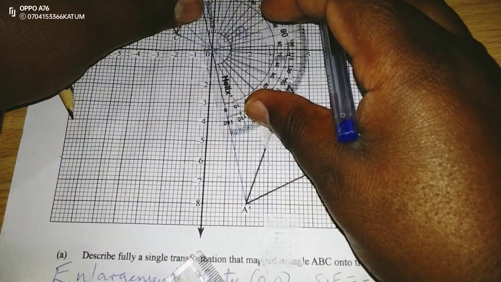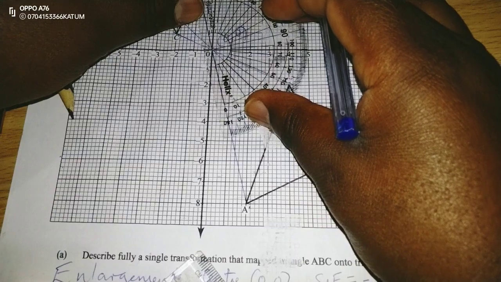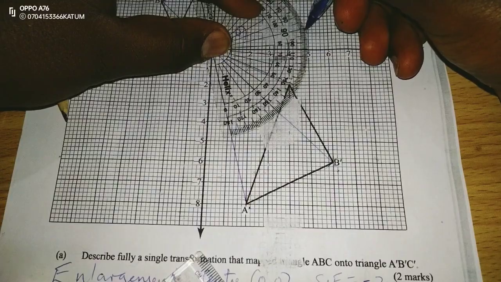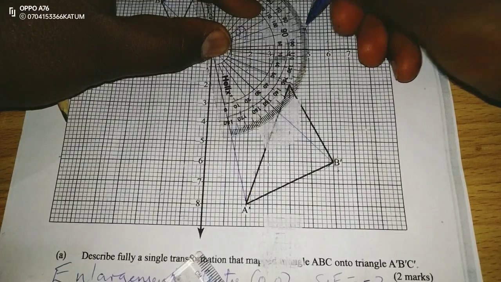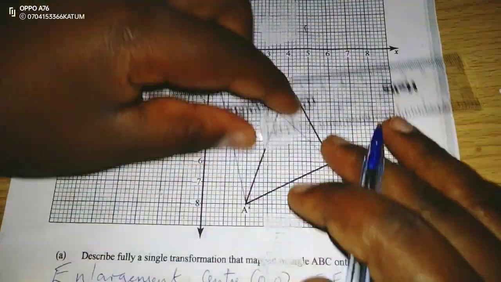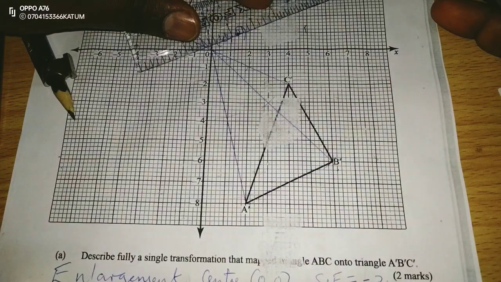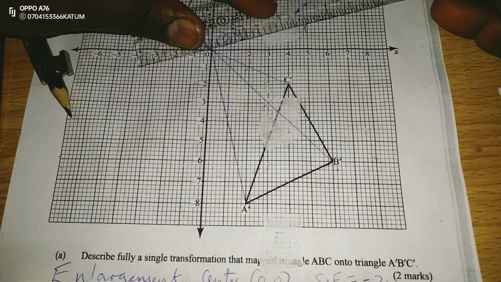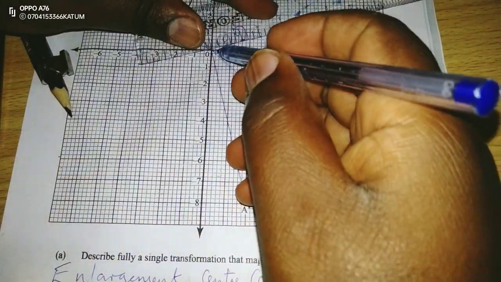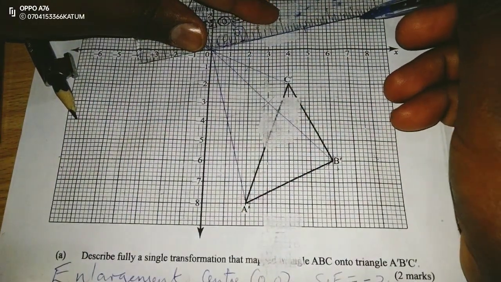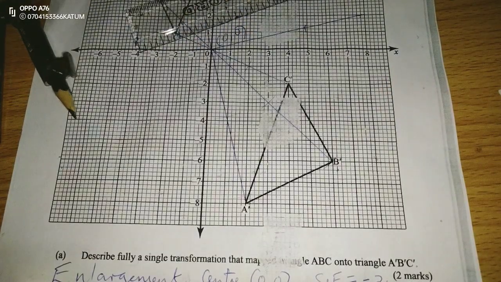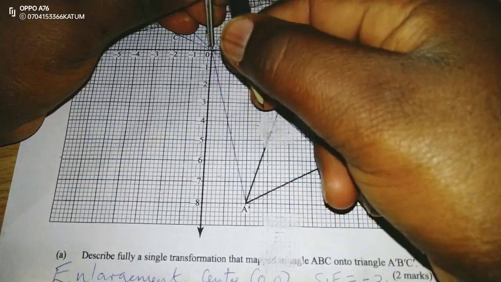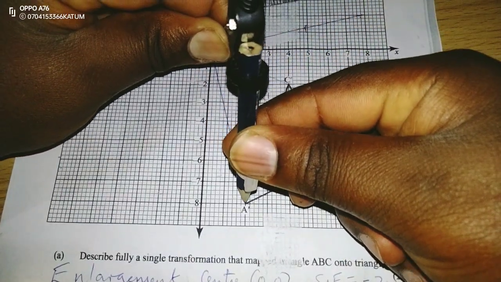Therefore, with the protractor there, I'm going to measure 90 degrees. That is the point. Then I produce a line here, such that with my compass, I lift the distance from this center of rotation to where A is.